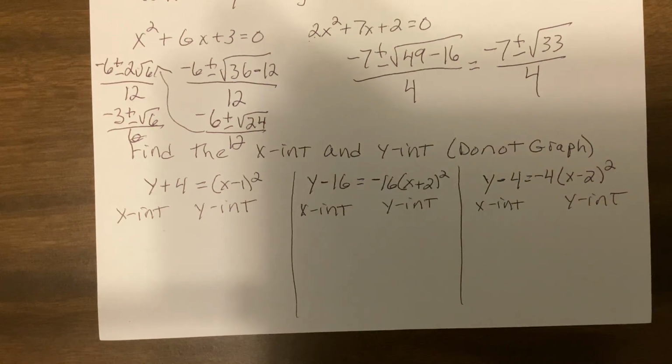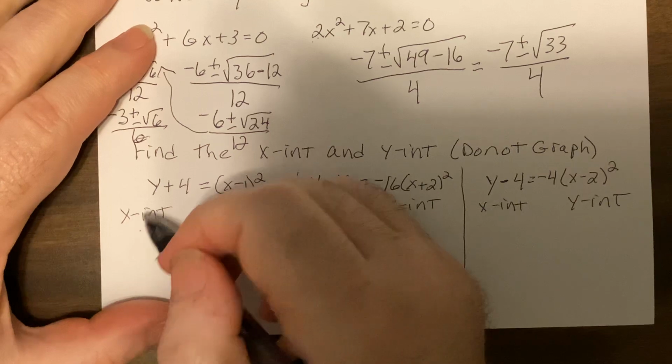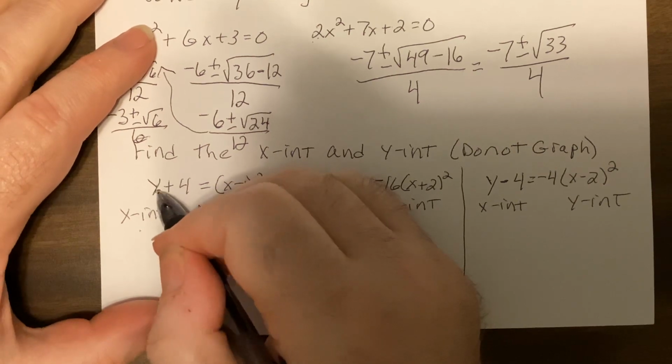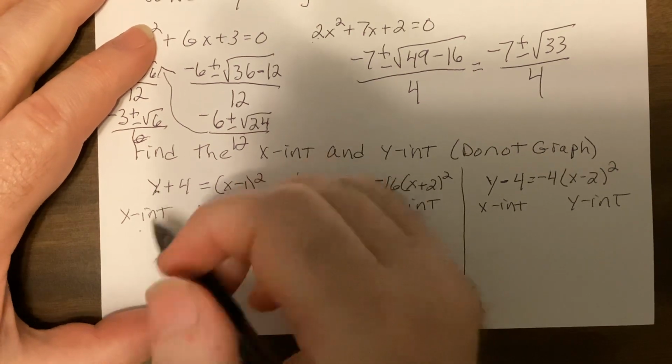And the last thing, how do you find the X-Intercept and Y Intercept? You put 0 into the other variable. So X-Intercept, put 0 in for Y. So 0 plus 4 is 4.